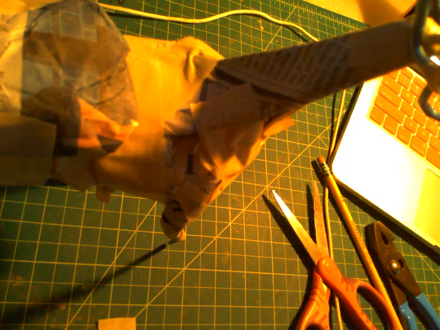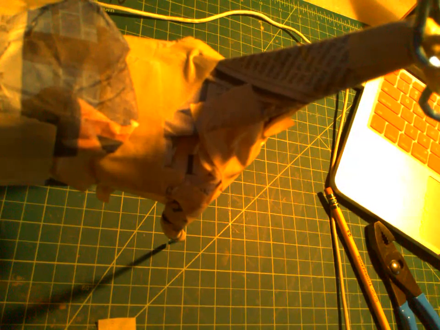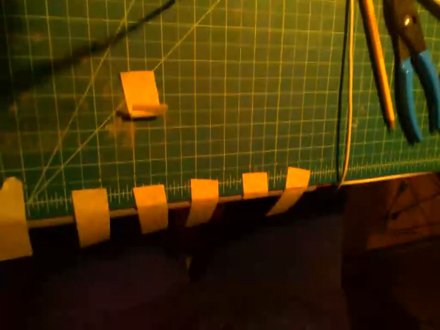Now, I'm doing what I told you not to do. I don't have any more tape ready. Oops, there's something going on. My husband's putting electricity in the basement, so that's what that noise is. And I'm cutting these pieces off. I've just done that now.